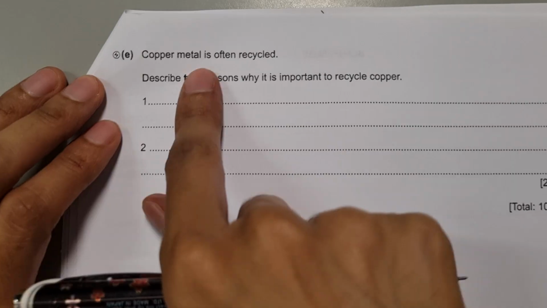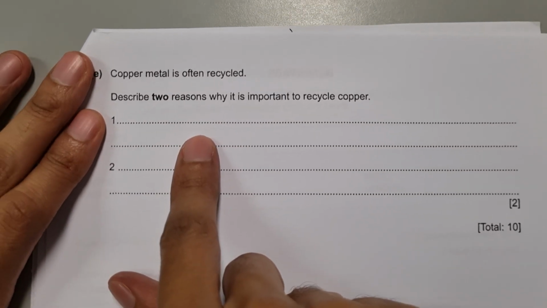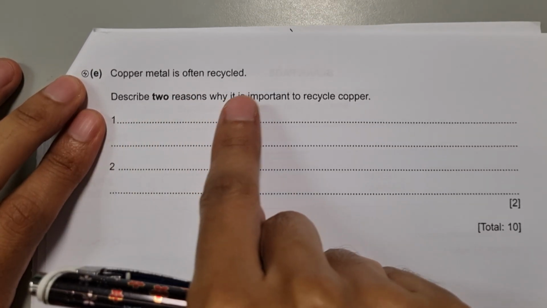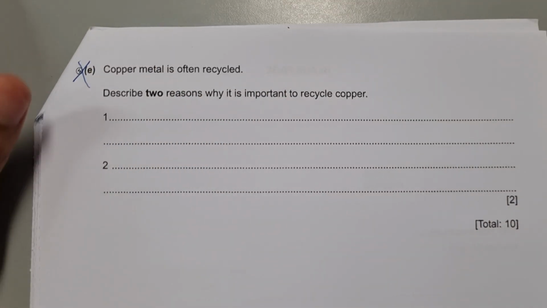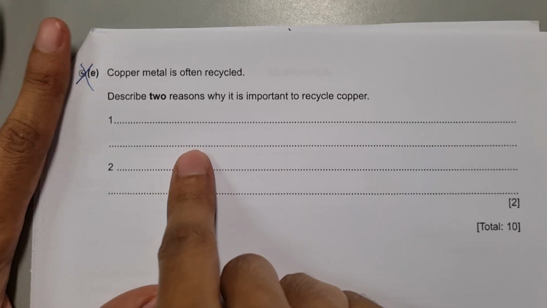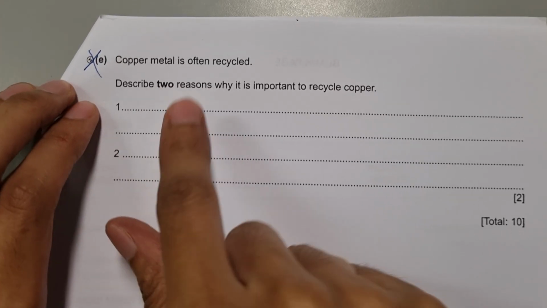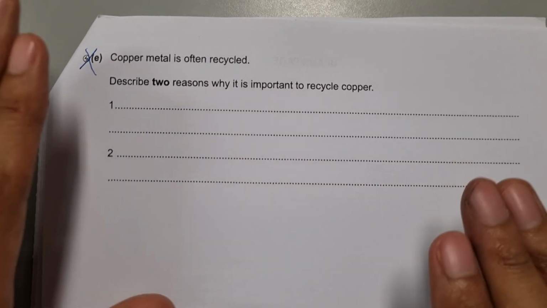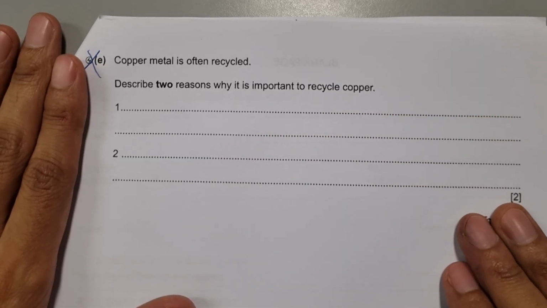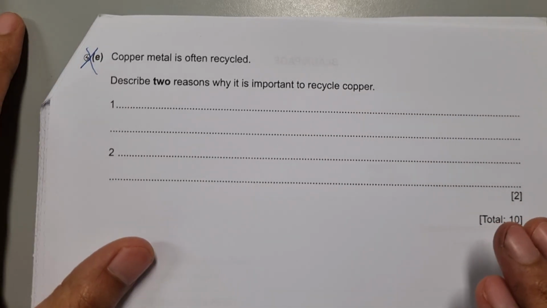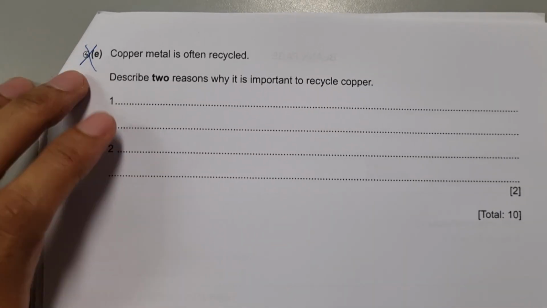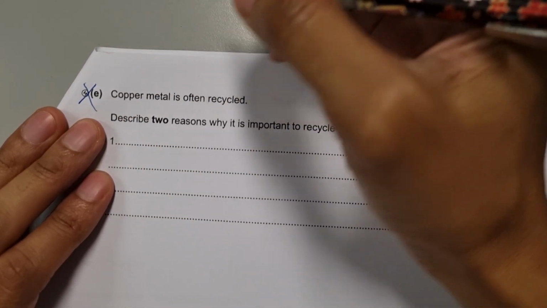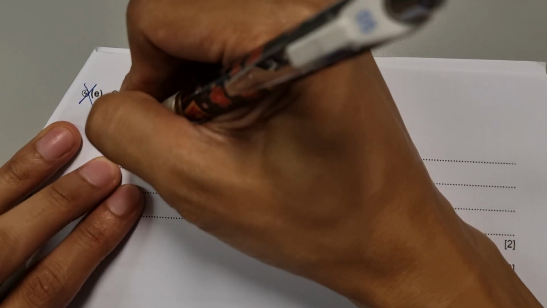Last part, copper metal is often recycled. Describe 2 reasons why it's important to recycle copper. This is no longer in your syllabus. What's in your syllabus is recycling plastics. So you go study and memorize why and how plastics are recycled. 2 reasons why you need to recycle metals. I will still write the answers.